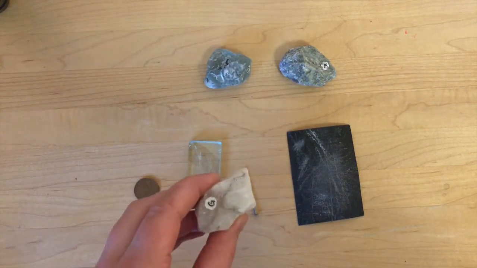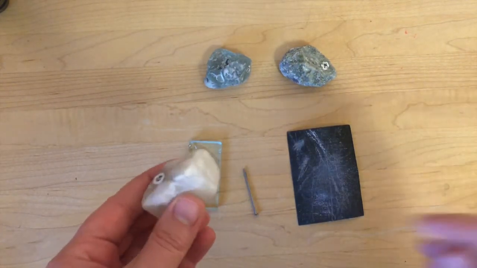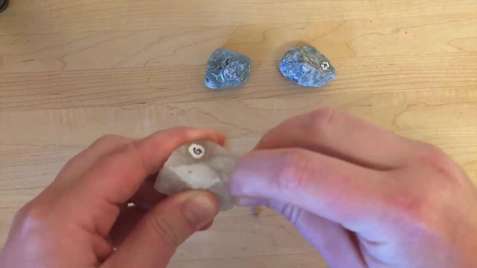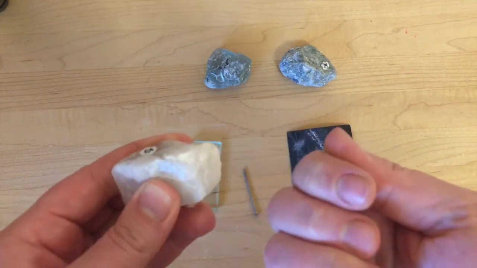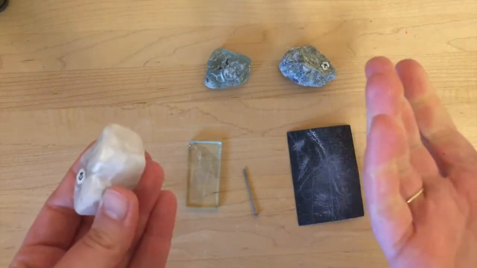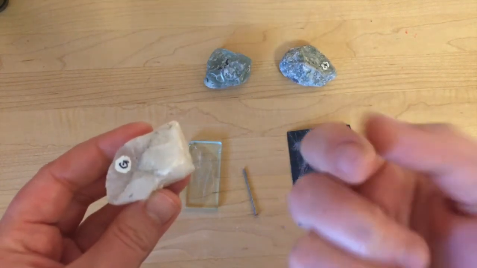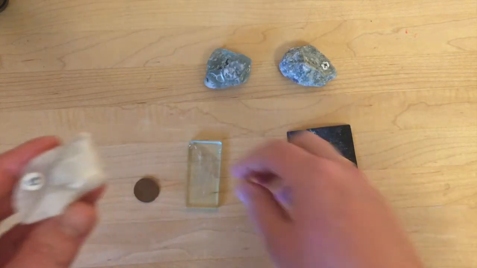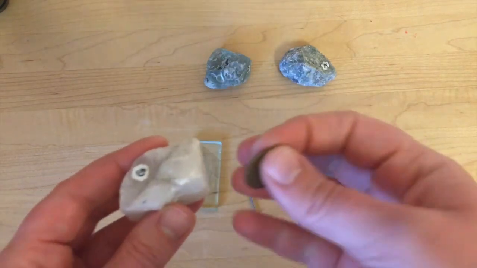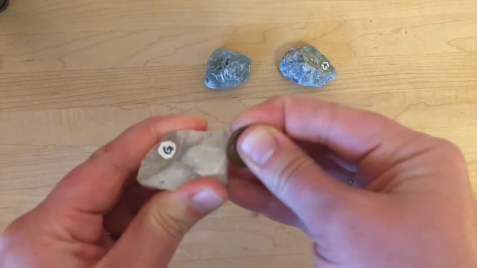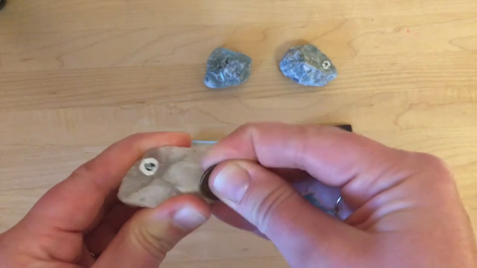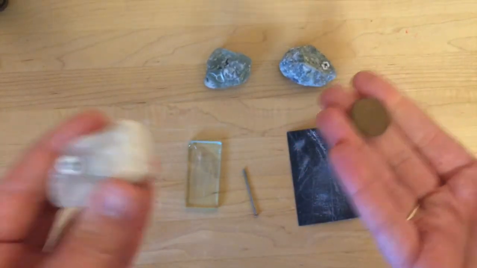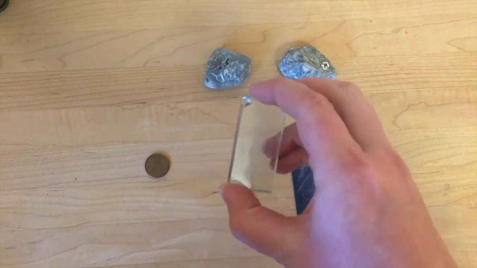So the first thing you do on your hardness scale test is just run your fingernail on the mineral to see does anything come off. In this case, no. My fingernail is actually the thing that is rubbing off. So this piece of quartz is definitely stronger than my fingernail. Next, move to your penny. Do the same thing. Can you rub off any piece of the rock, or the mineral? Same thing, no dice. Have to move on to the glass.